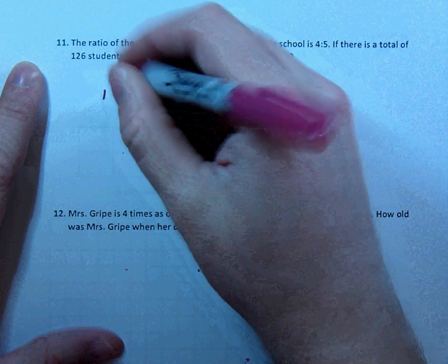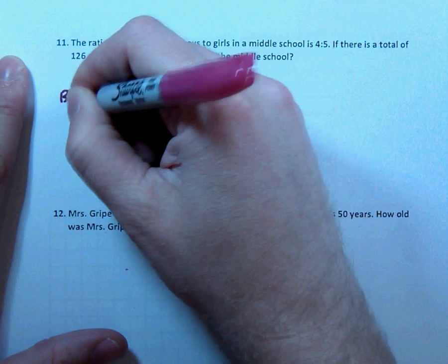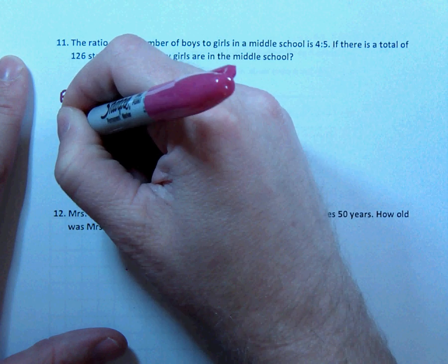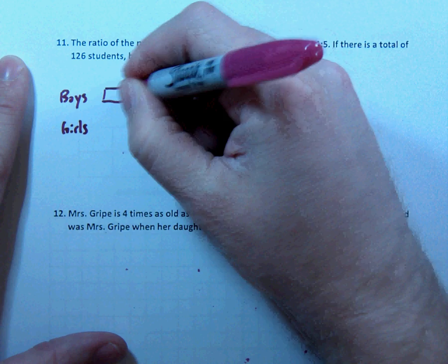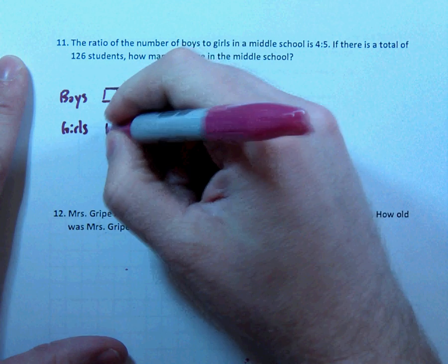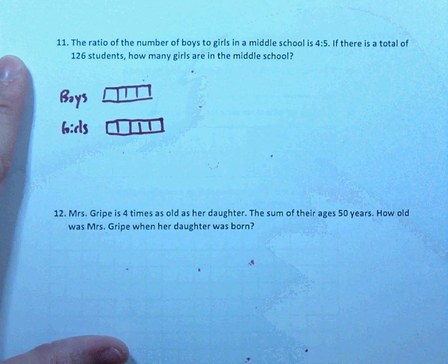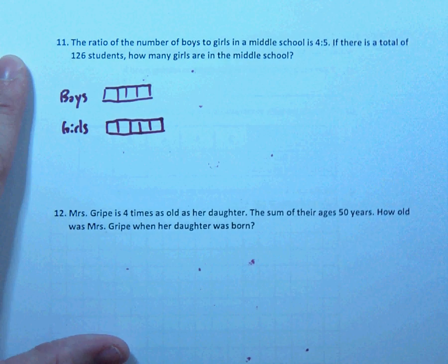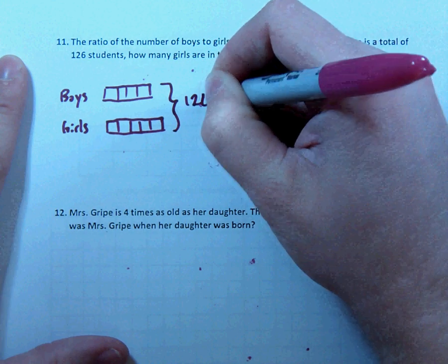So when we originally did ratios, we said, okay, I got boys and I got girls. Boys is 4 parts, and girls is 5 parts. Altogether, there is 126 students.